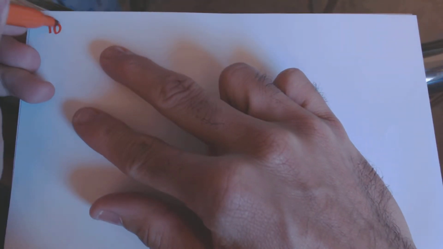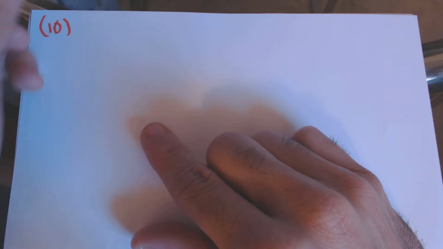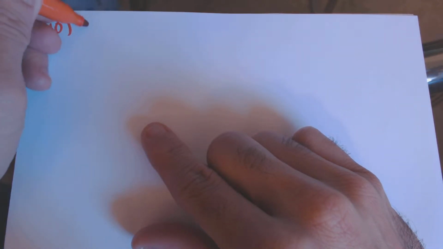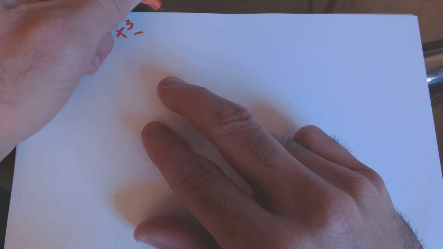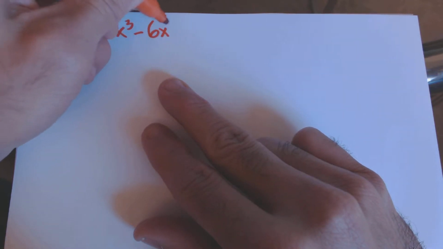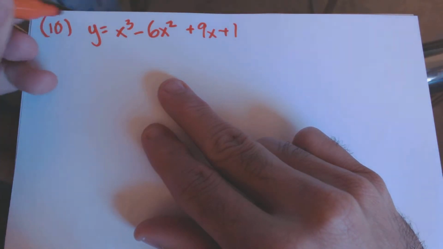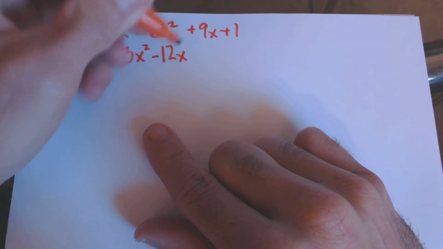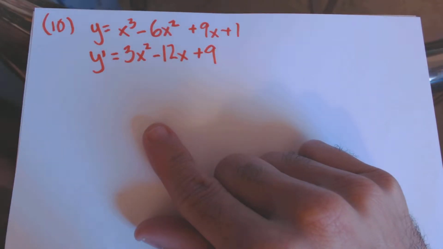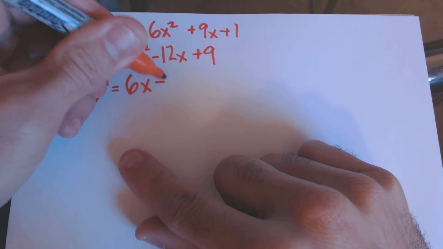All right, we are on number 10. This is section 13.3, concavity. The function is y equals x cubed minus 6x squared plus 9x plus 1. So we'll take the first derivative, which is going to be 3x squared minus 12x plus 9. And then we'll take the second derivative, which is going to be 6x minus 12.